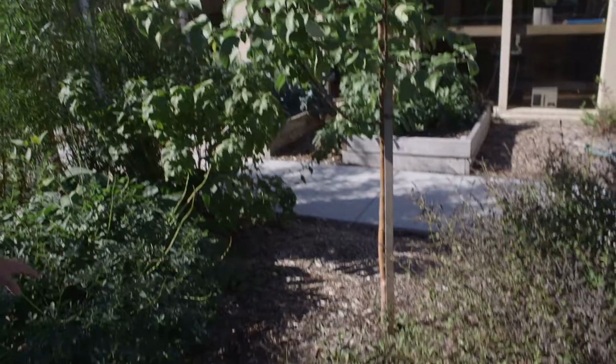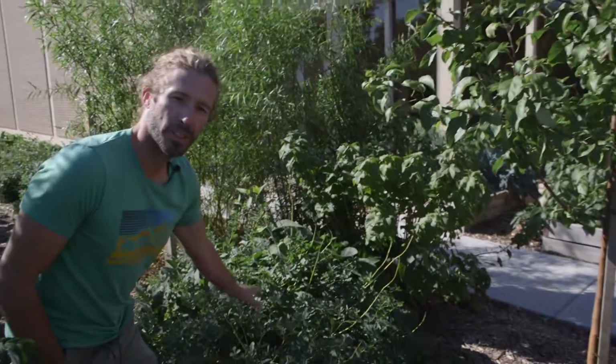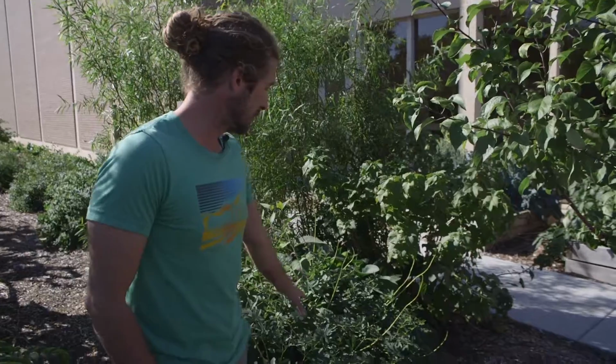And then growing a little bit lower here, this is Baptisia, also known as false indigo. One of the really neat things about this plant is that it's a nitrogen fixer. So just like how a farmer rotates beans through their field to get nitrogen into the soil, we've got this nitrogen fixing leguminous false indigo here to do that for us, putting nitrogen into the soil.